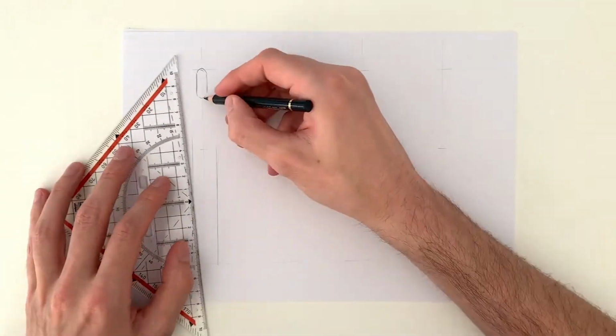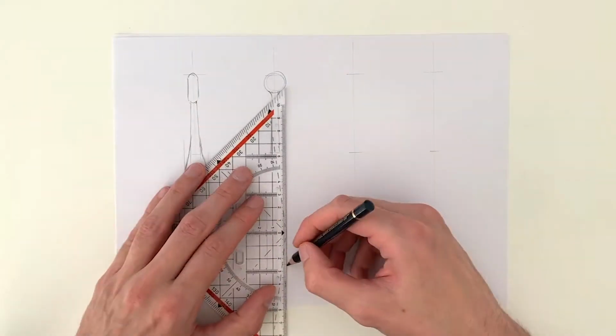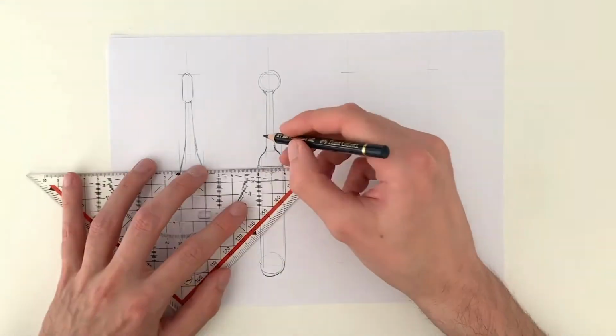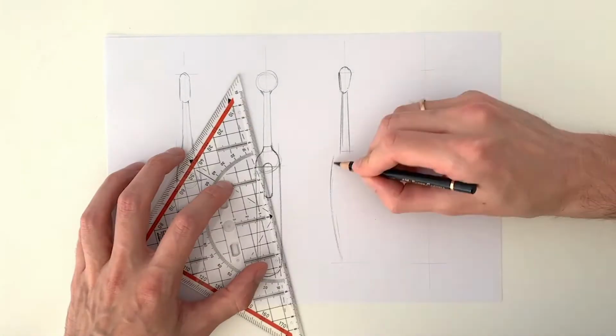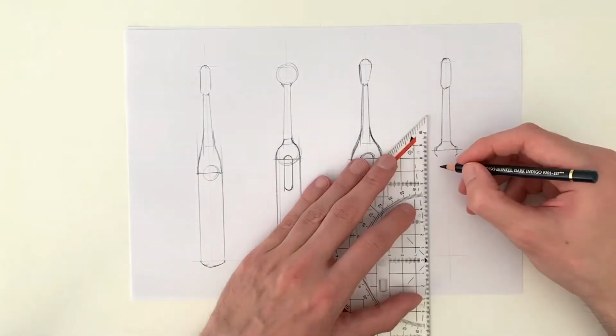But let's go back to the sketch where it all started. So while I talk, I keep the time-lapse running in the background. So overall, nothing fancy going on here. Just some quick marker sketches of different toothbrush shapes. Some familiar, others a little bit more advanced.